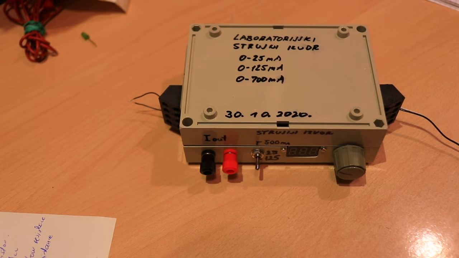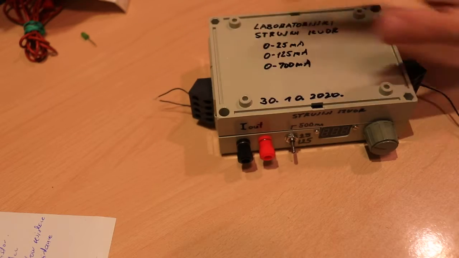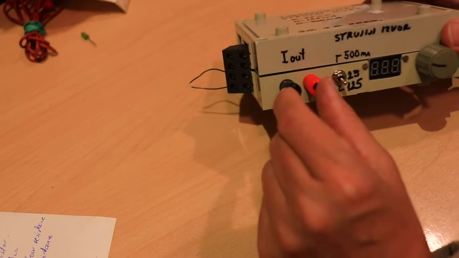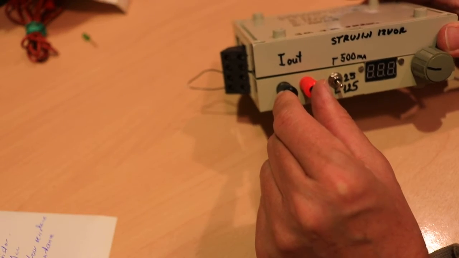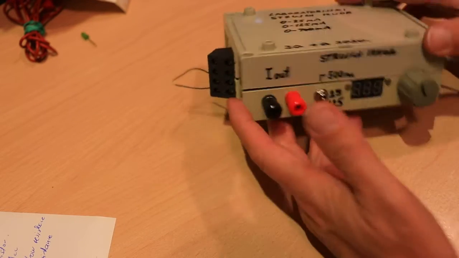I will speak about current source. In last video I mentioned that I am making for myself a lab current source, and now it is finished. You see, it has output terminals, a range selector and a regulation.